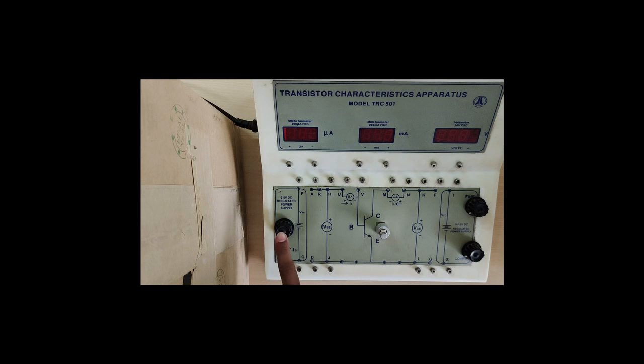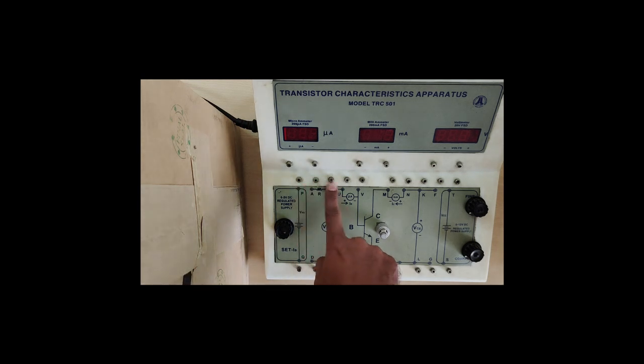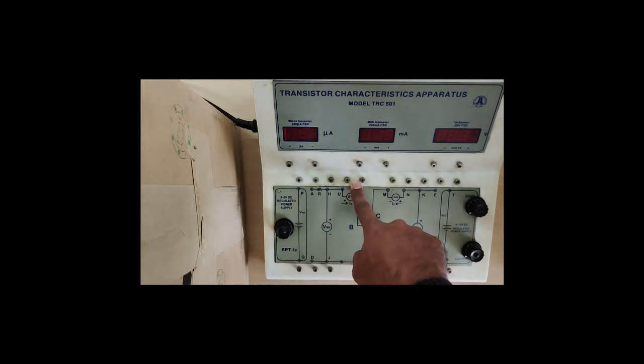This is the input power supply and this is the output power supply. Input power supply is rated for 0 to 5 volts DC, and output power supply is rated for 0 to 12 volts DC. These are the terminals provided for the external connection.